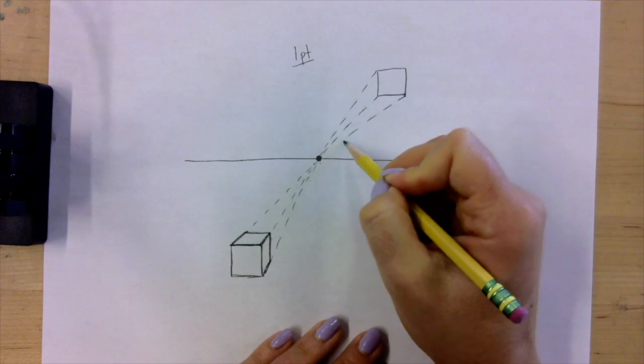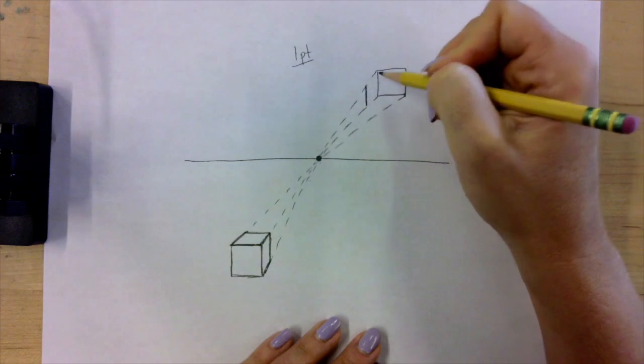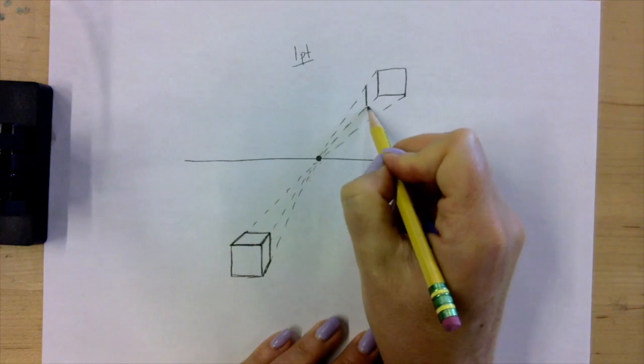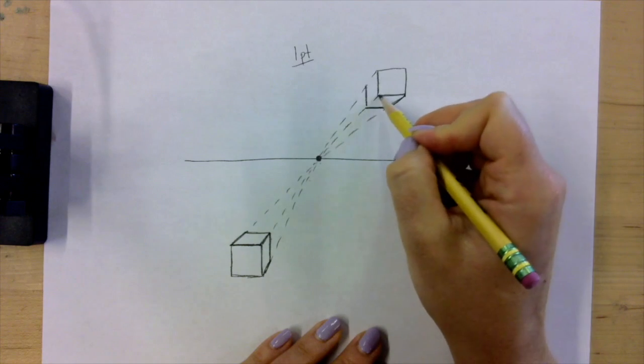Then we're going to draw our parallel line, this and this, and then draw this one across. So then this one is parallel to this point. And then we will outline those dotted lines. So this is the big difference.